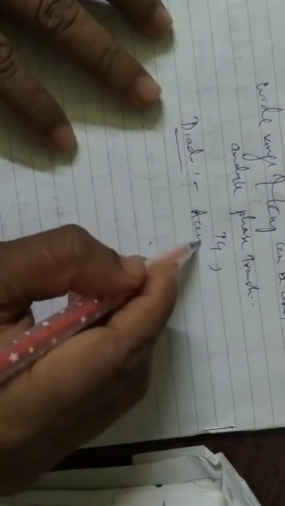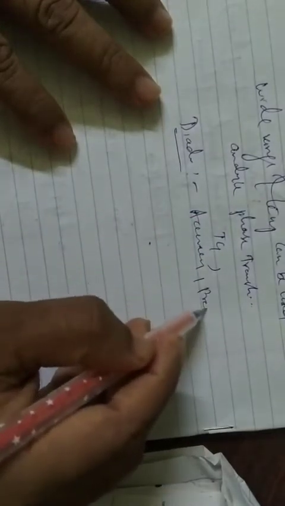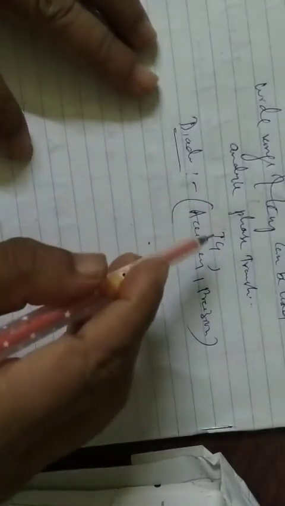If you see the disadvantage, the only thing is that accuracy and precision have somewhat of a negative impact on this DSC, since the sample is taken in a metal container, so getting proper accuracy and precision is a little bit of a problem here.